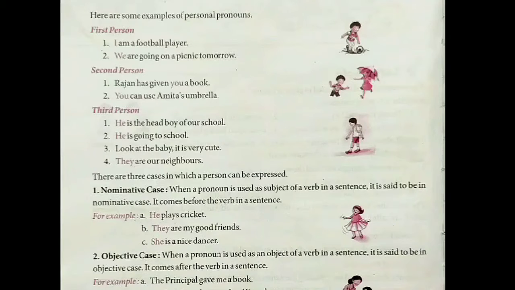Third person: he is the head boy of our school. He is the third person. He is going to school. He is the third person. Look at the baby. It is very cute. Here it is the third person. We are talking about a baby. Two persons are talking, but they are talking about the baby. They are our neighbors. I am telling about them, so that group of persons are our neighbors. So they is third person.